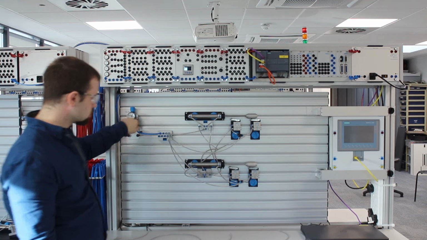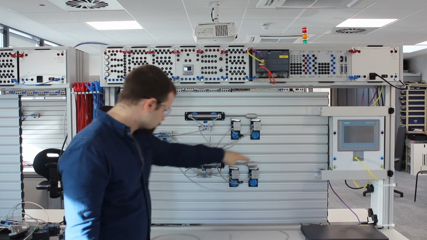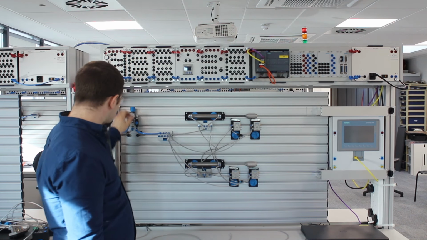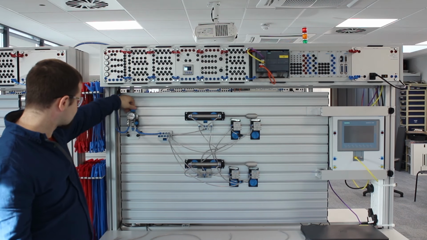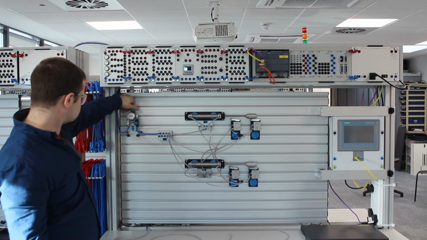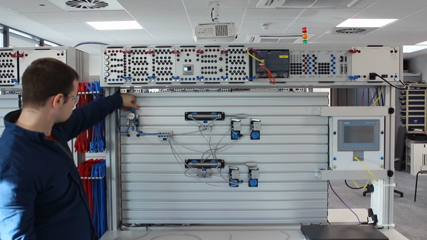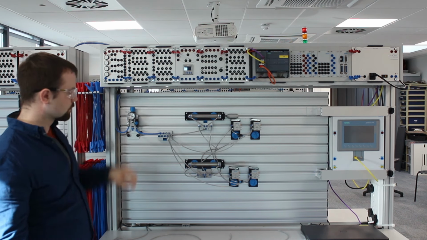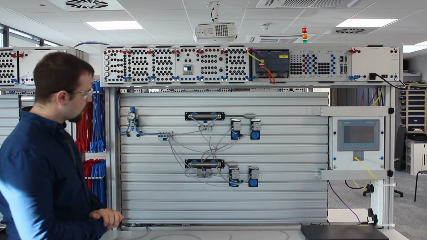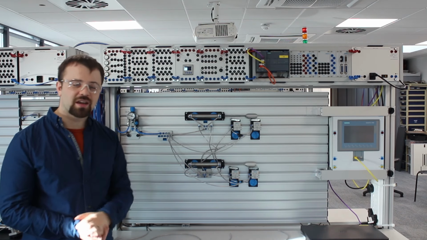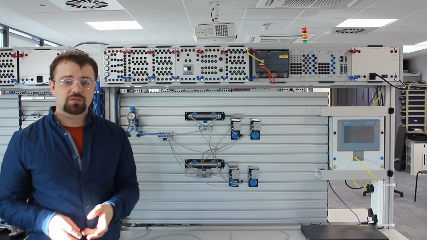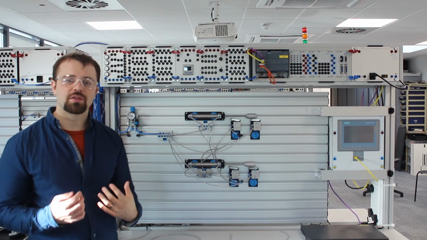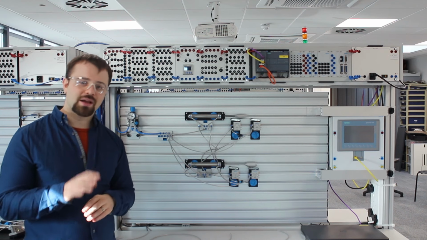Almost. What's gone wrong? Is it air pressure? Not enough air. There we go. So nothing wrong with the circuit, just not enough air. Again, I've turned it down to slow it down. In the next video, what I'll do is show you how we can slow down the cylinders without slowing down the air supply.